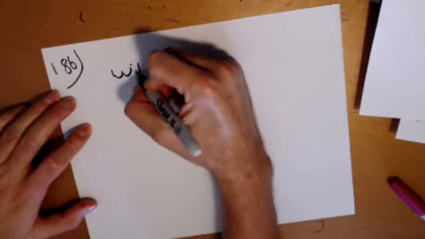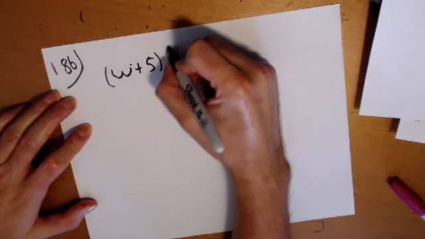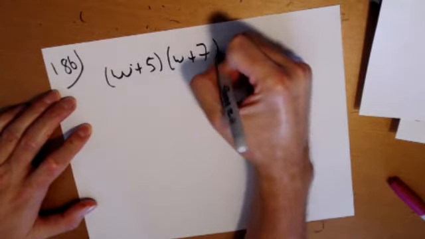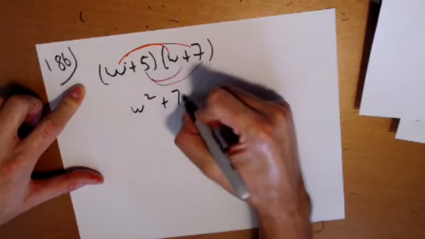Using that same technique, we have w plus 5 times w plus 7. Same logic. The w, I have to multiply by that guy and that guy. And then the 5 has to multiply by that guy and that guy. So w times w is w squared. W times 7 is plus 7w.